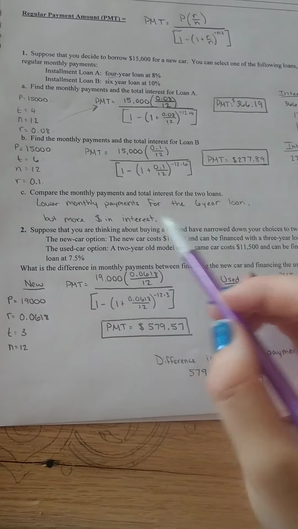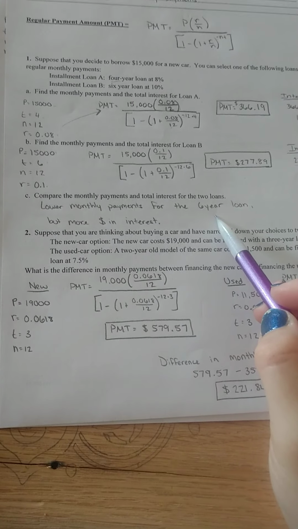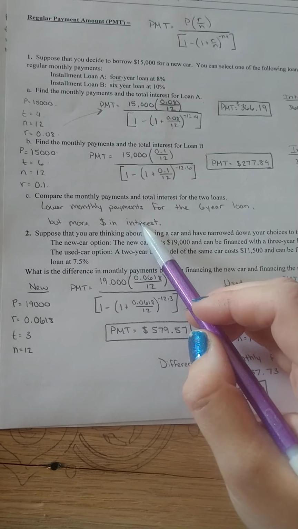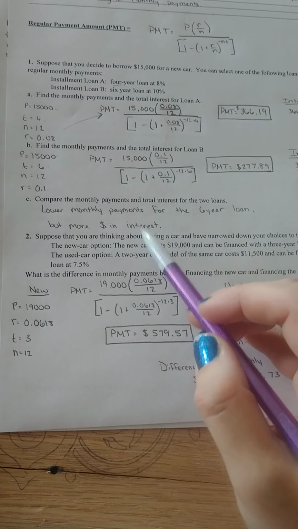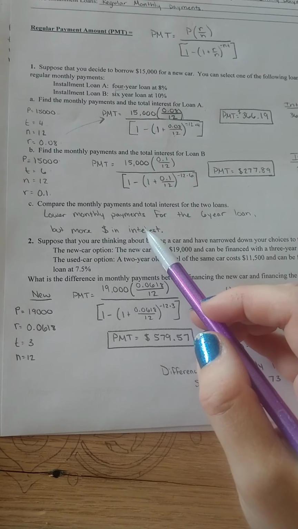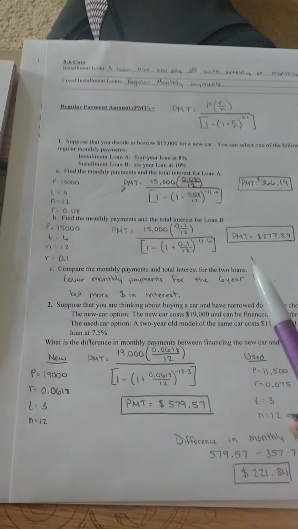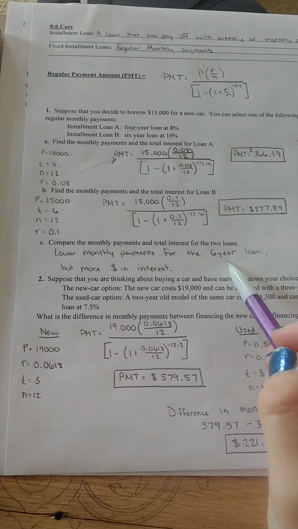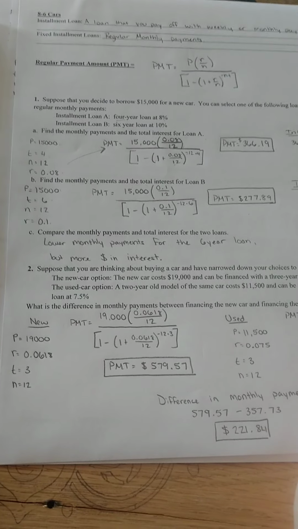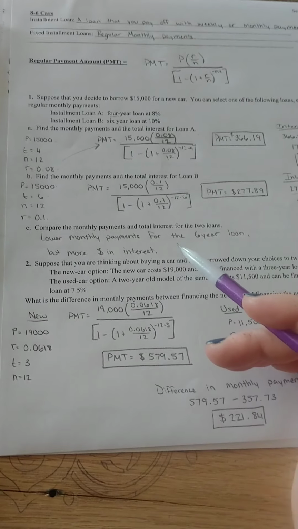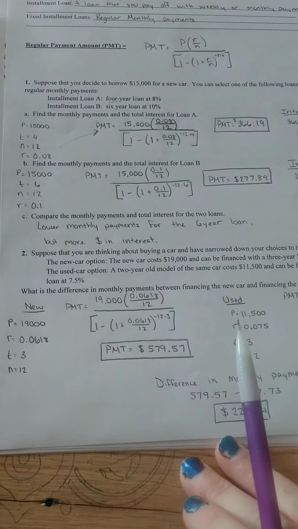So you've got lower monthly payments for the 6-year loan, but more money in interest. FYI, it always goes this way. No matter what, the longer the loan, the more money you're going to end up paying back in the long run. So it's always worth it to go with a shorter loan than a longer loan.